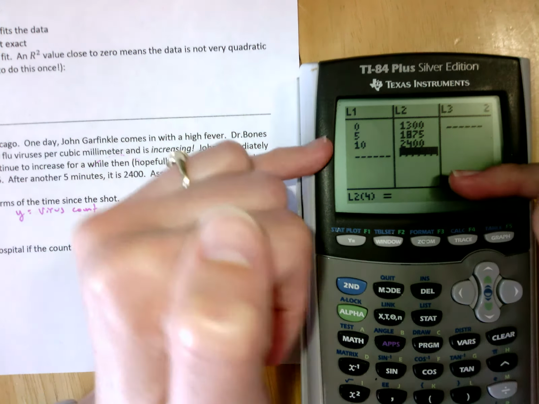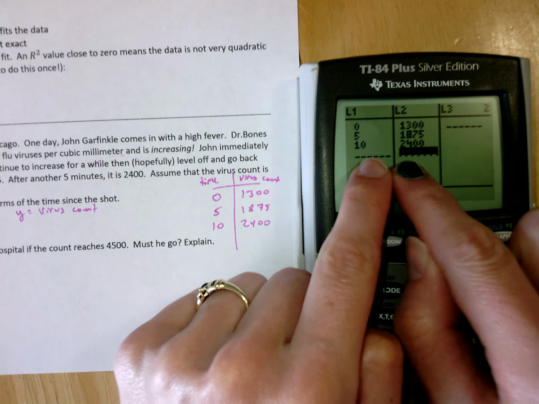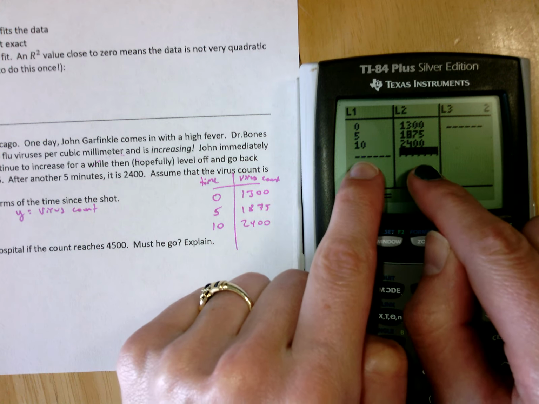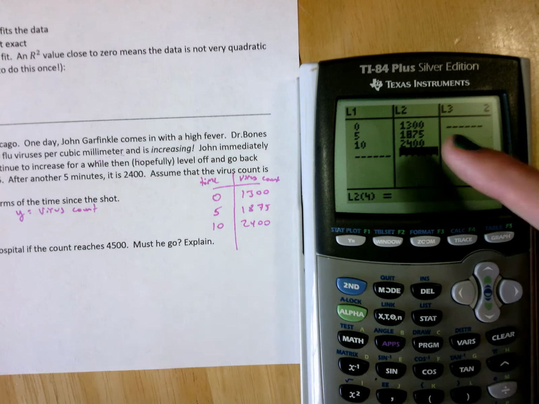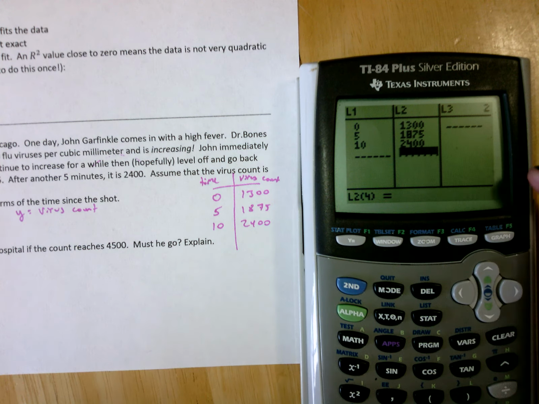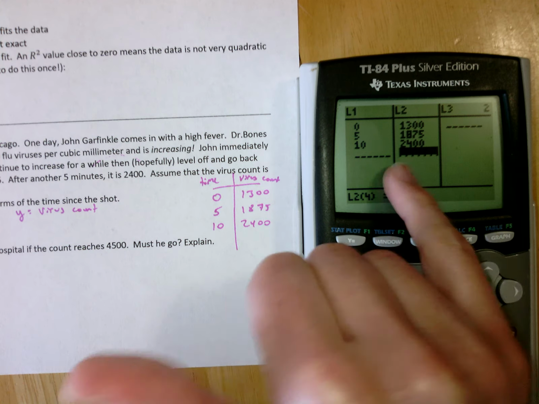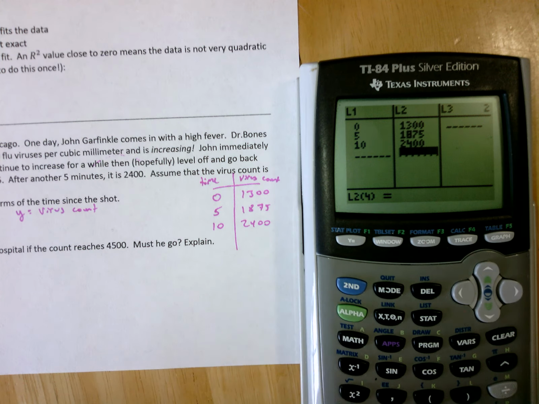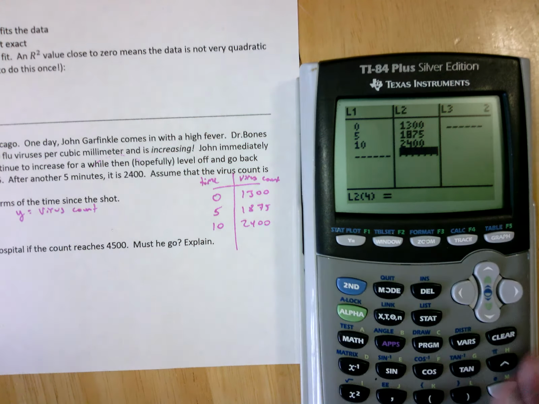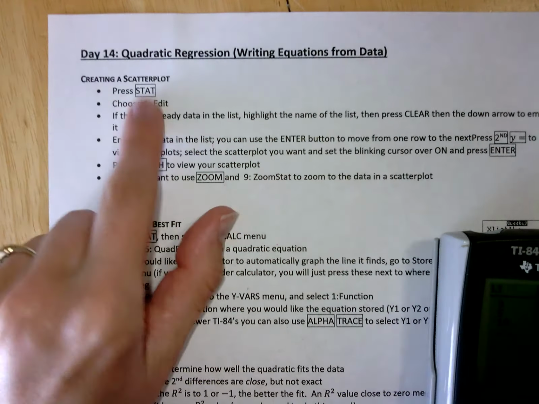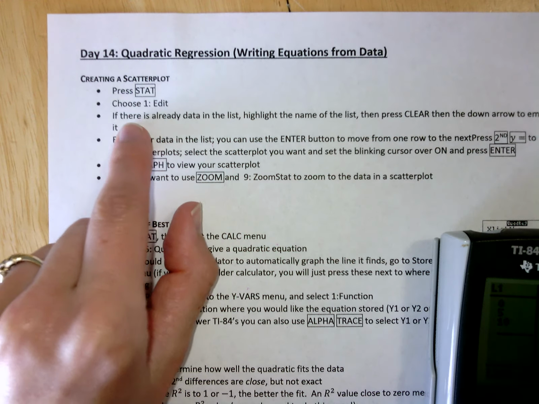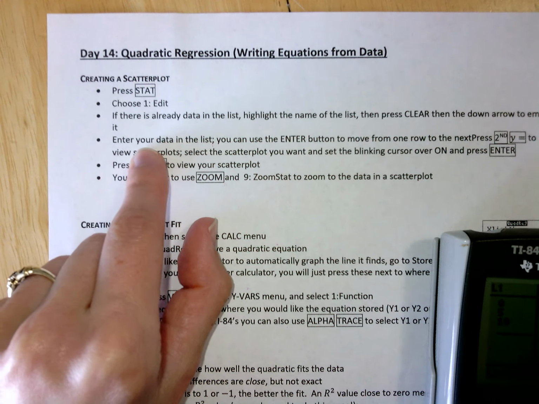Make sure when you get to the bottom that you have the same number of numbers in each column. It's really easy on this one because there are only 3 numbers each. But if you have a long list of data, it's really easy to forget one. If they don't match up, then you're going to have an issue when you go on further. So just make sure you always have all the numbers. Great. So we went to stat, we did edit, we cleared out the data, and we entered our own data.